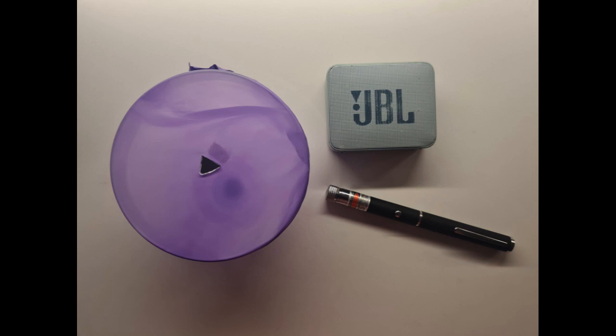In our experimental setup, we used a glass bowl, a balloon to stretch over the top of the bowl, a Bluetooth speaker placed inside the bowl to vibrate the membrane, a laser pointer to obtain the laser figures, a small mirror to reflect the laser, and some salt to observe Chladni figures.